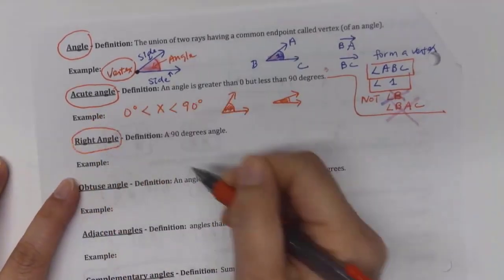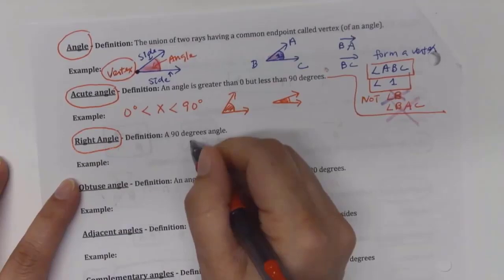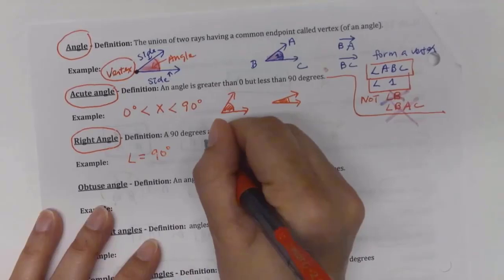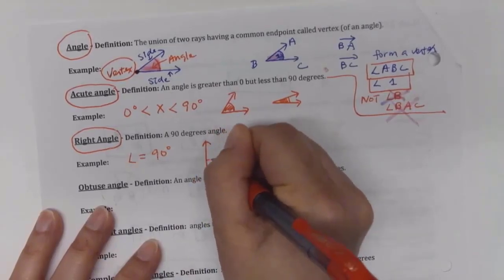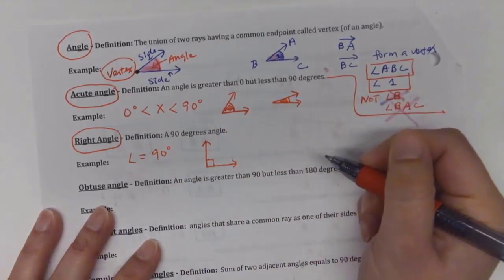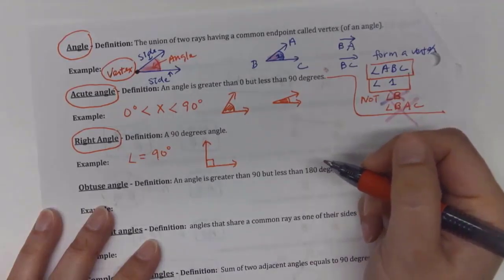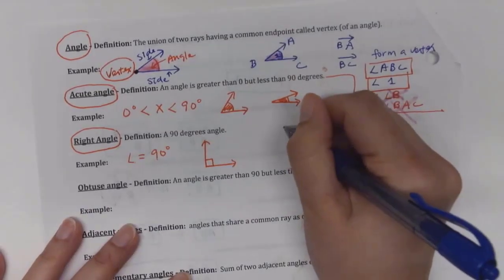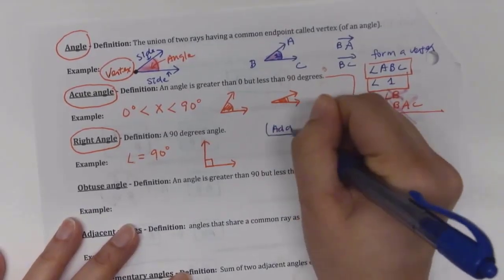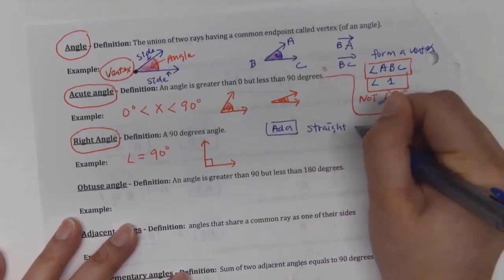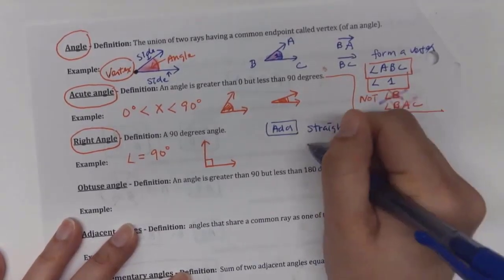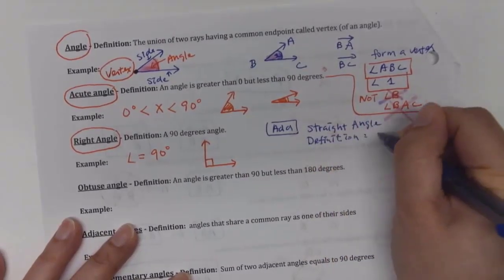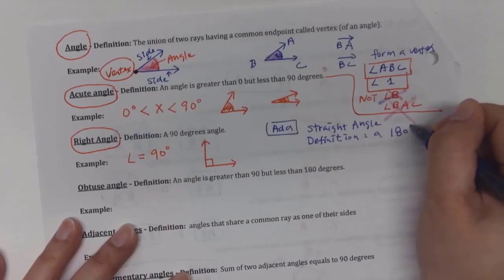All right, the next one would be the right angle. Hopefully you know this one. This one is a 90 degree angle. This angle will equal 90 degrees. So it will form a 90 degree angle here to be considered a right angle. So for some reason I'm missing one, the straight angle. So help me to add one. A straight angle, for the definition, is going to be a 180 degree angle.